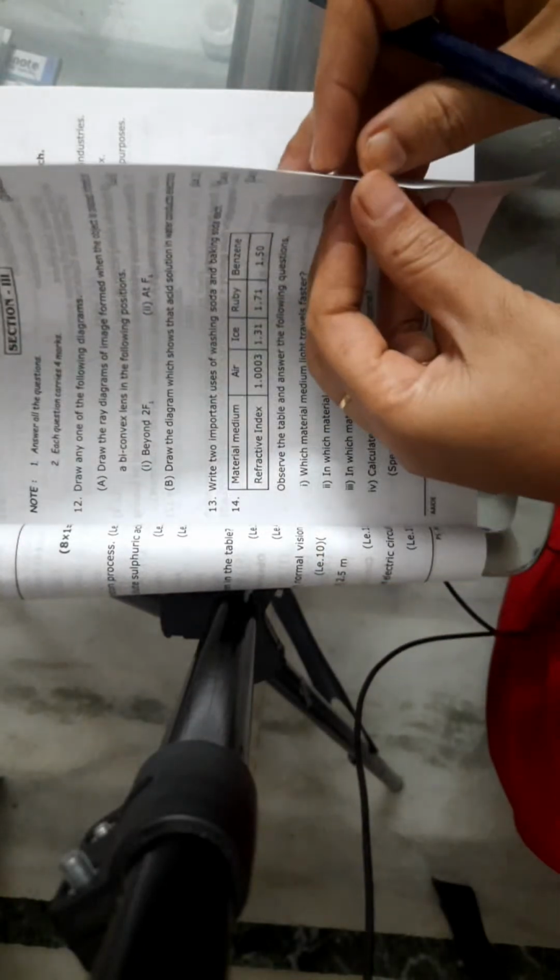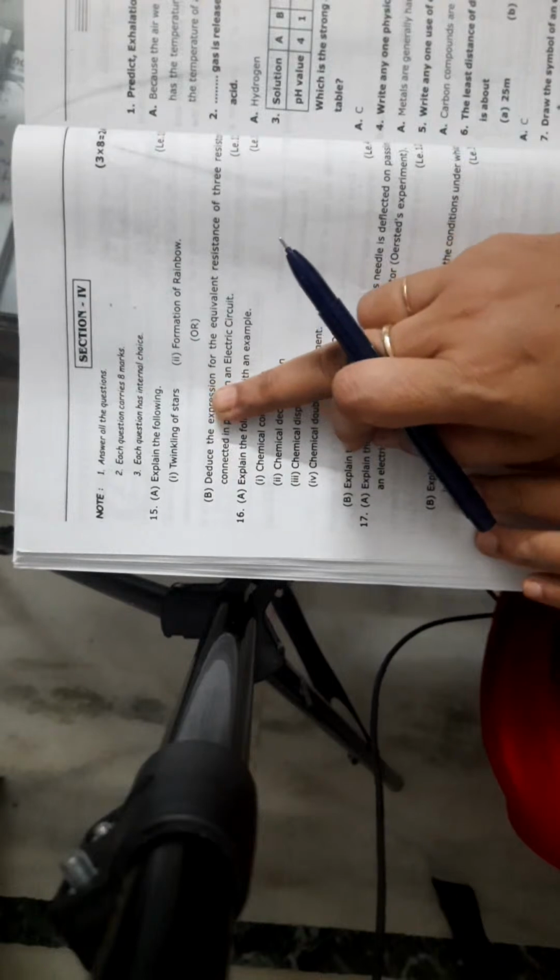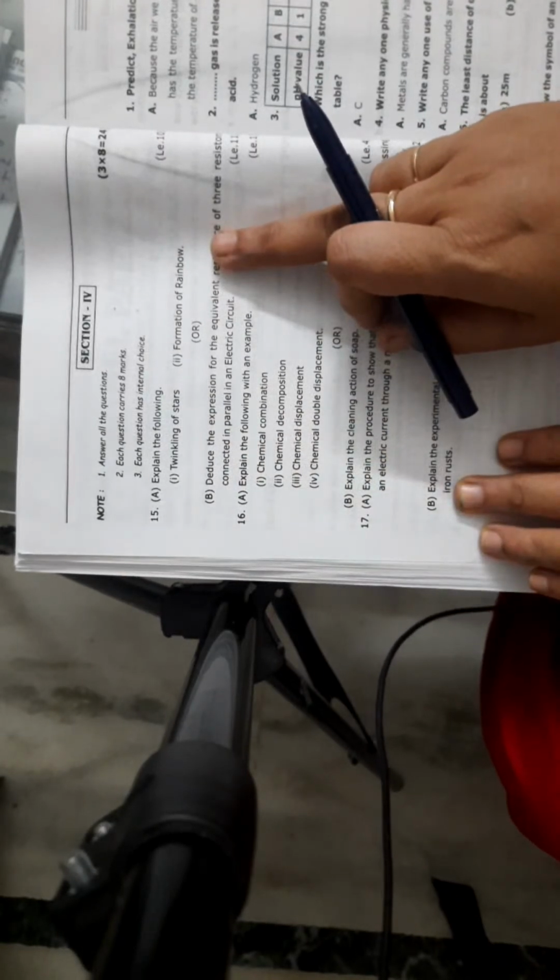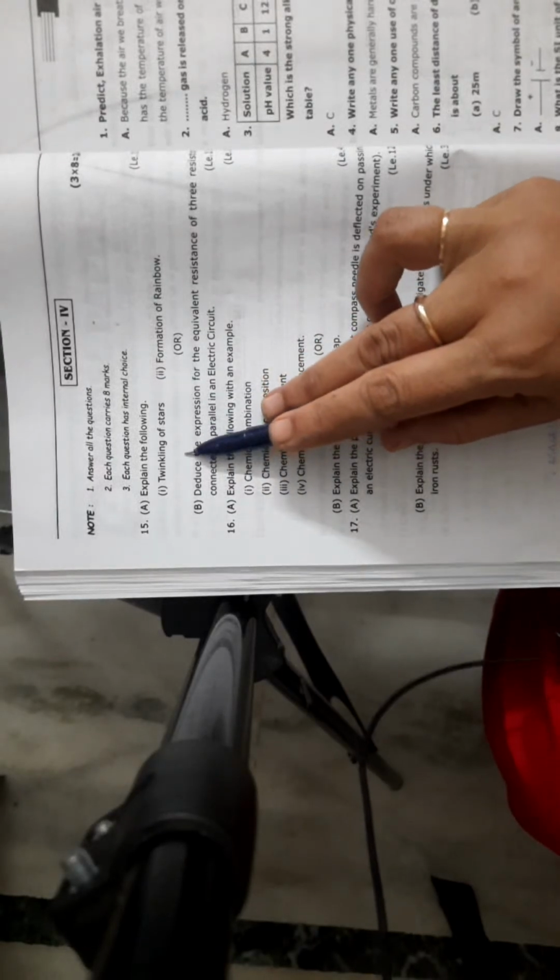The 8 marks question is again, obviously, defect of vision. Here they changed the question. Explain the following, this also in 8 marks: twinkling of star and formation of rainbow, 4 marks each. And the next, deduce the expression for equivalent resistance of 3 resistors connected in parallel. As I told you, these 2 questions are very sure questions where either series or parallel is asked. Here for parallel connection we need to derive. And the previous one was twinkling of star and formation of rainbow.